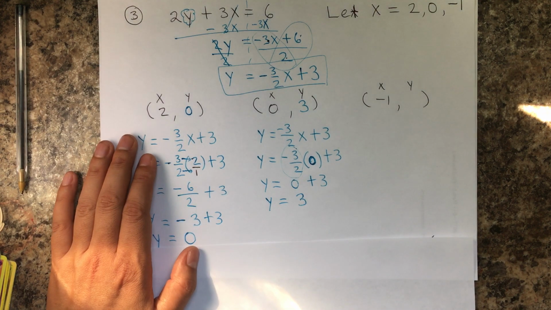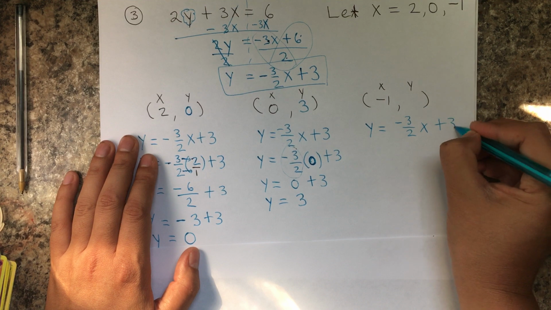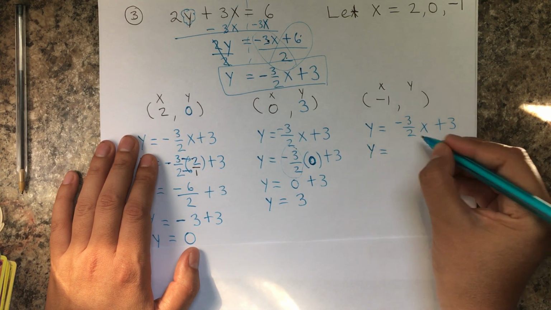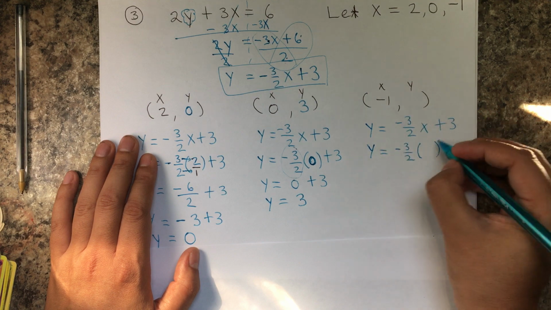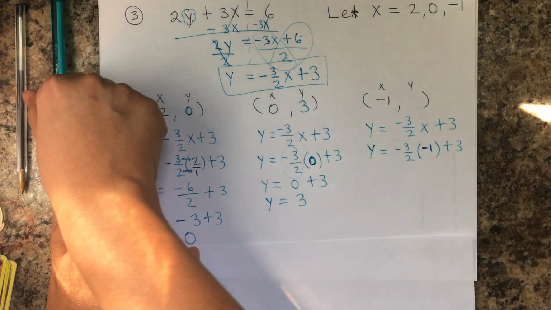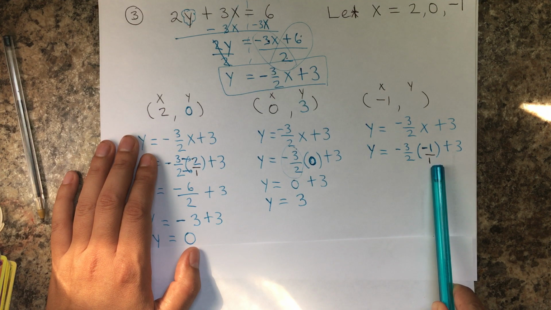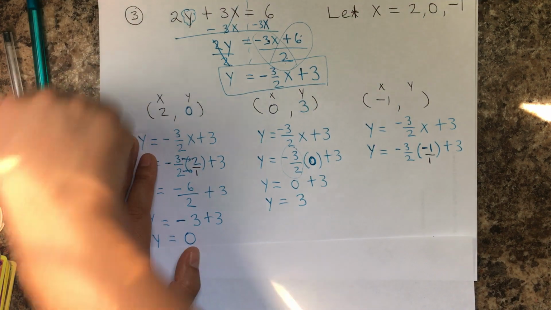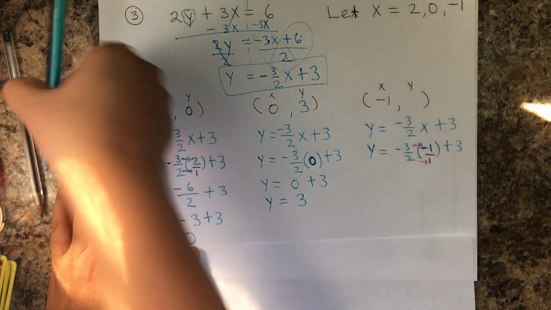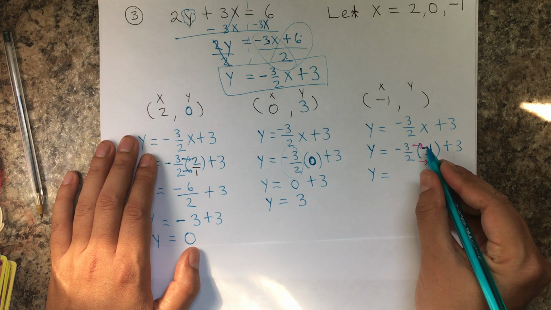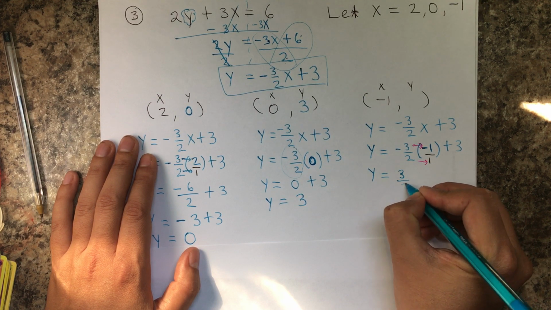And the last one. So it's y equals negative 3 halves x plus 3. We bring down the y. We bring down the negative 3 halves. And in place of x is going to be negative 1 plus 3. Remember that we're going to put it over 1. Anytime that we're multiplying a fraction and a whole number or integer, we put it over 1 to multiply straight. Okay? We multiply straight. Okay, and so we get y equals negative times negative, positive. 3 times 1, 3. 2 times 1, 2.